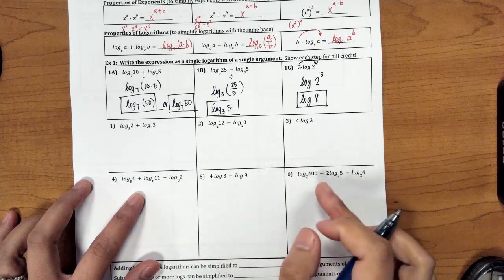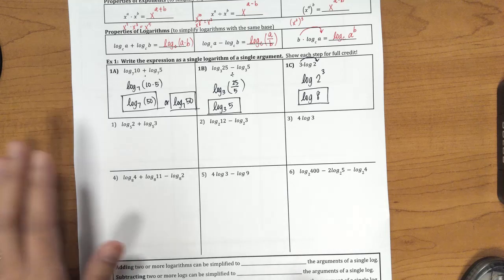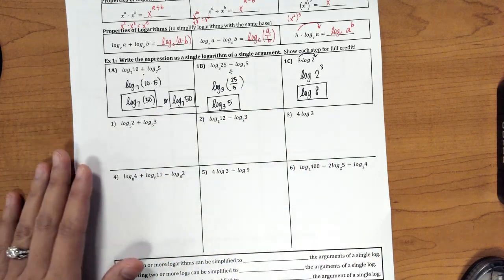So I'll do 3 with you, and then I'll do one more just to show you, and then I want you to try these yourself. If you think you're ready, pause the video and try 1, 2, and 3. They should be exactly the same. I strongly recommend that you try that right now.